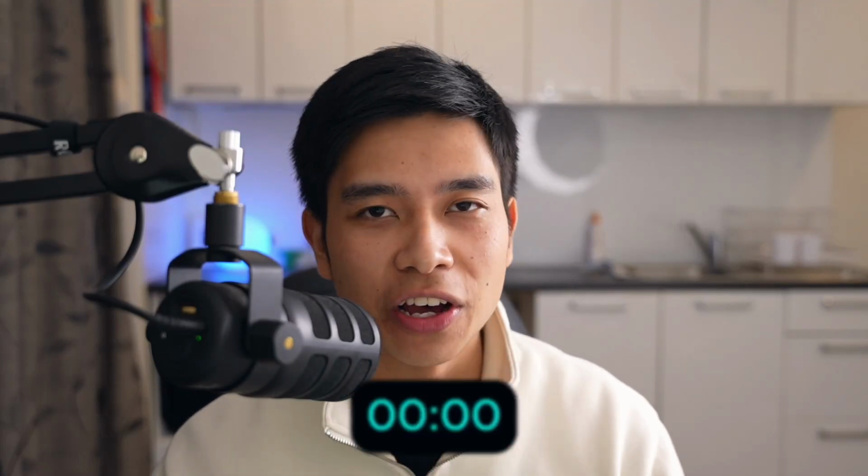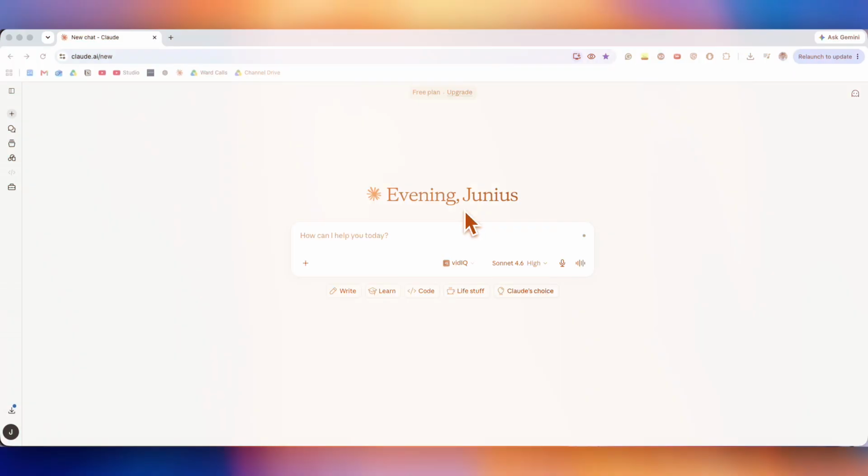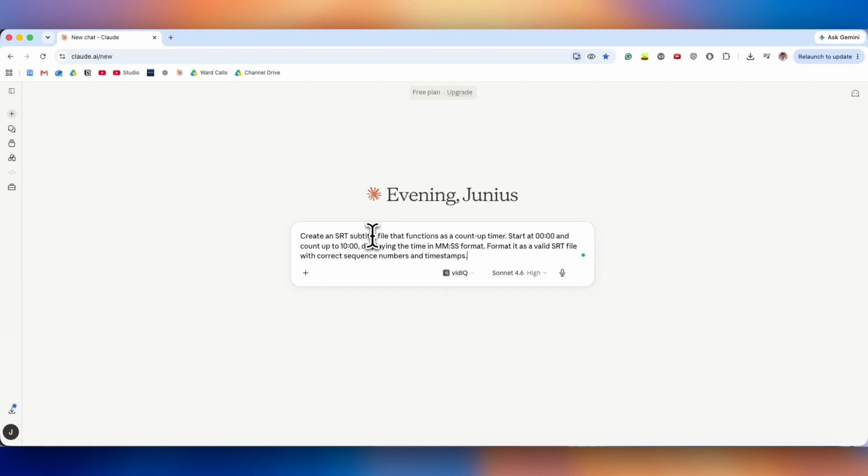Here's how you can add a timer to CapCut using the free version of Claude. This is completely free and it's really simple. Let's get started. So let's open up Claude, the free version, and we're gonna use this prompt.